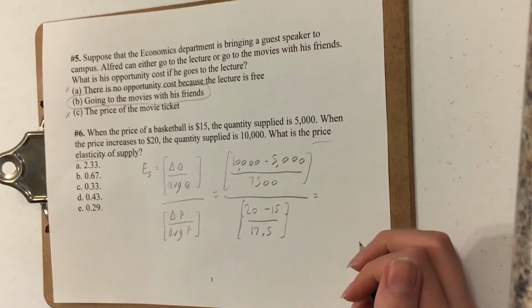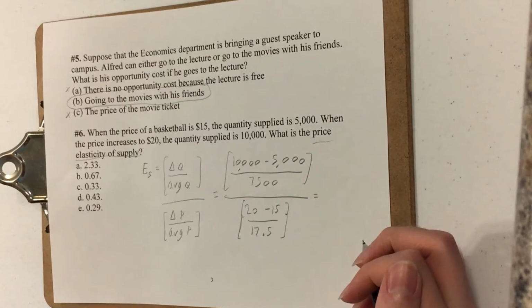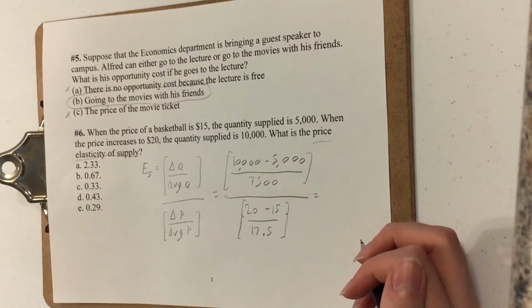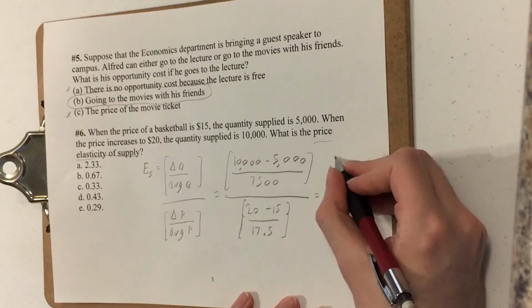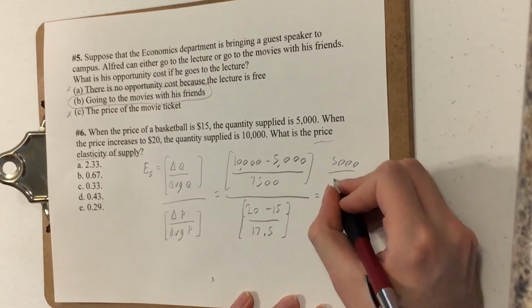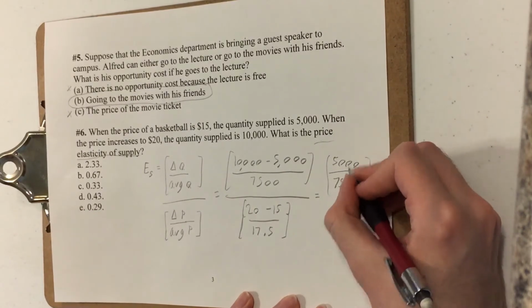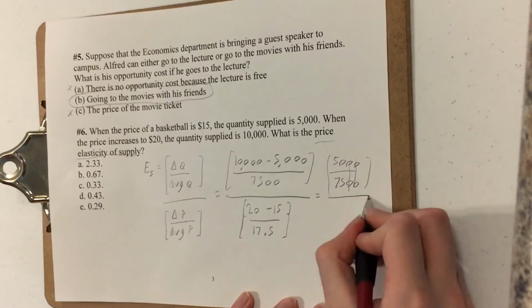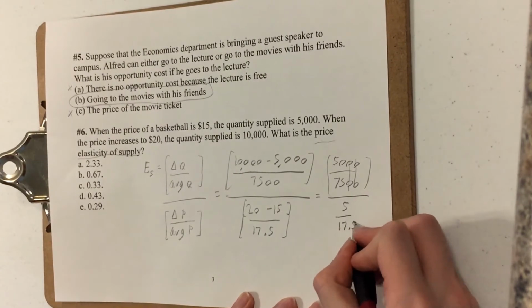So, I guess you don't need a calculator, you can probably work this out, but you can see why it might help to have a calculator handy when you are taking the exam. So you have 5,000 over 7,500. At top over here, and these last two zeros cancel. And you have 5 over 17.5.